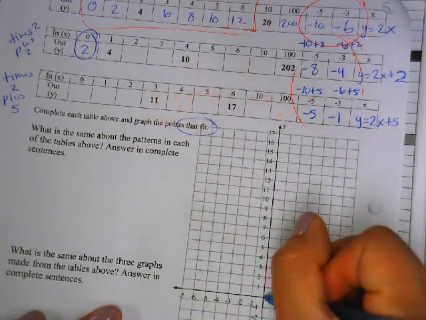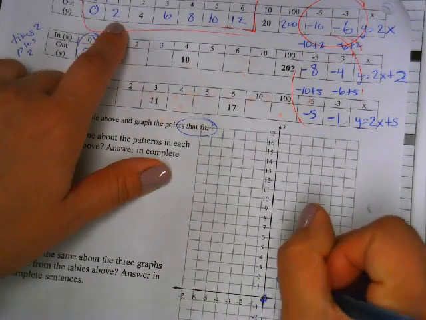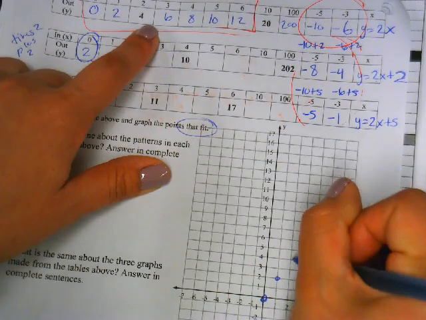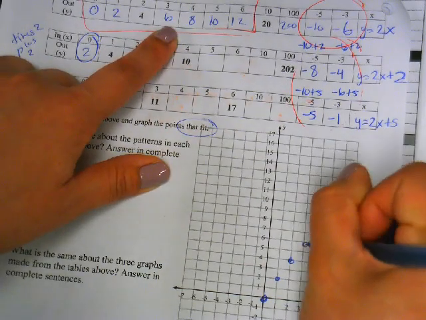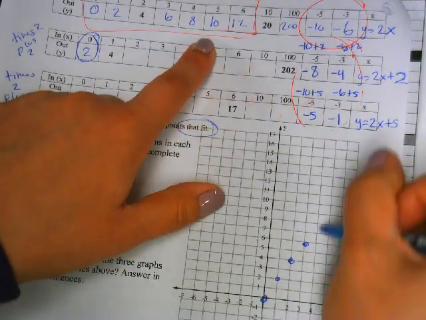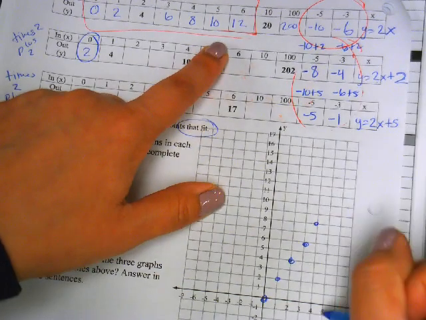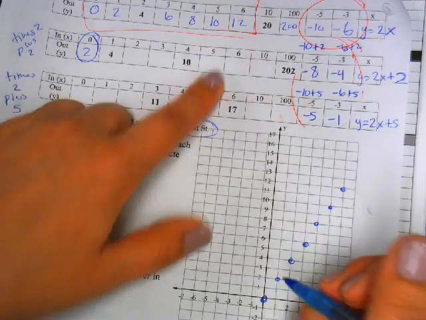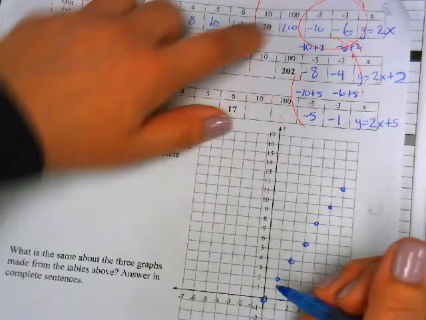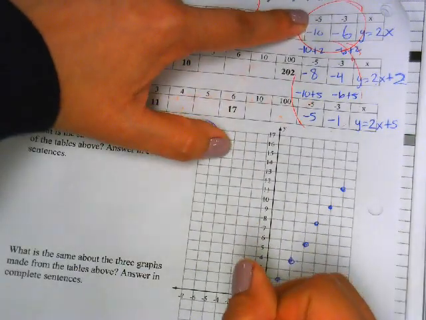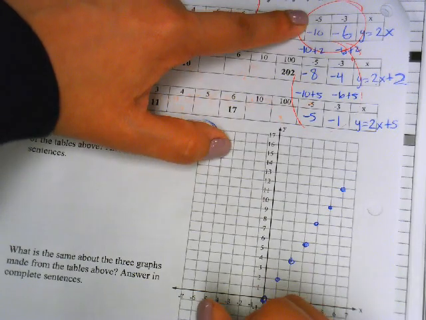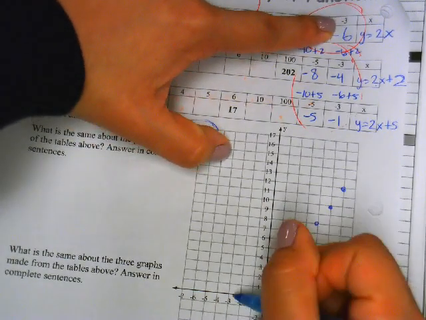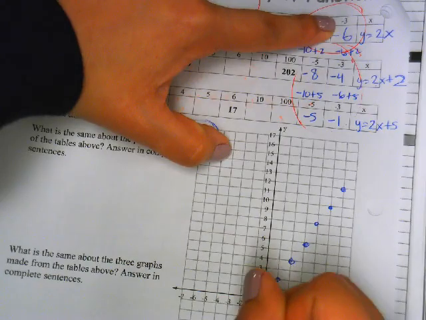0, 0, 1, 2, 2, 4. And then graph the negatives. So -5, -10 would actually be down here in quadrant 3. -3, -6 would be here.